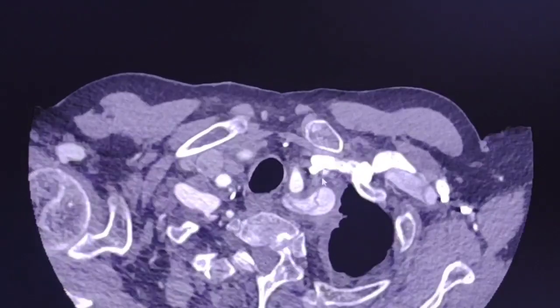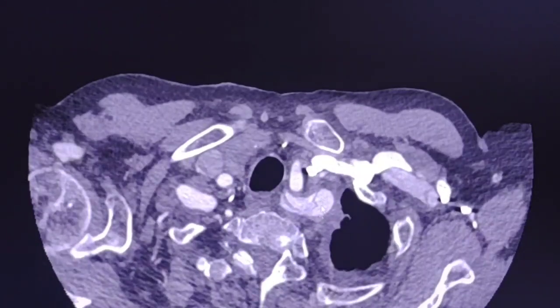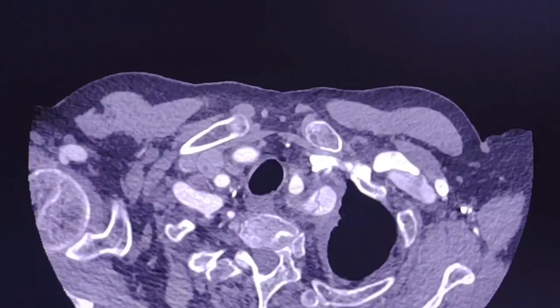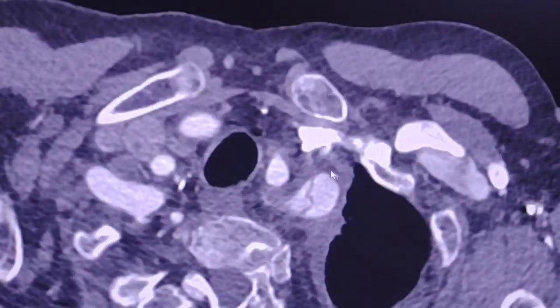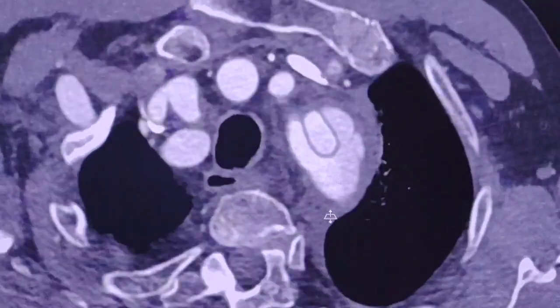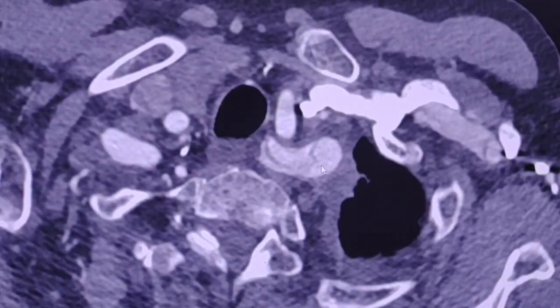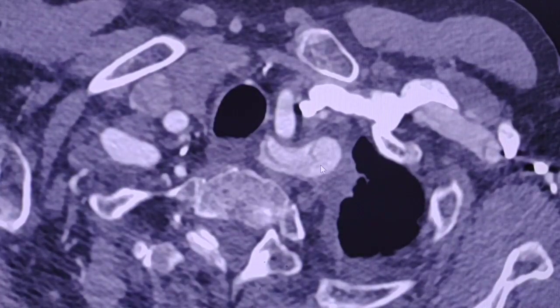But the dissection involves the left subclavian artery, as you can see, the intimal flap here. In this case, there is a risk of left upper limb arterial compromise.